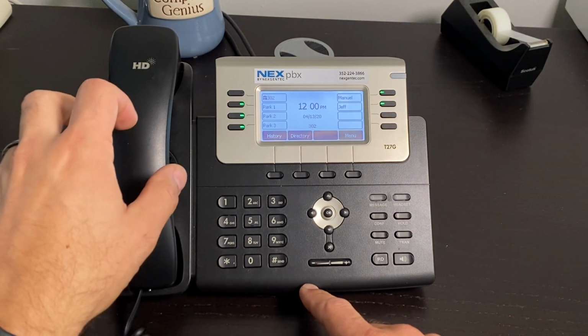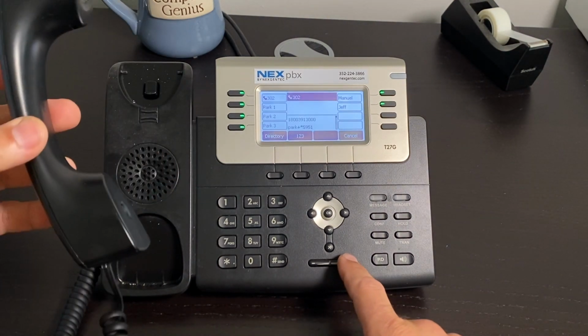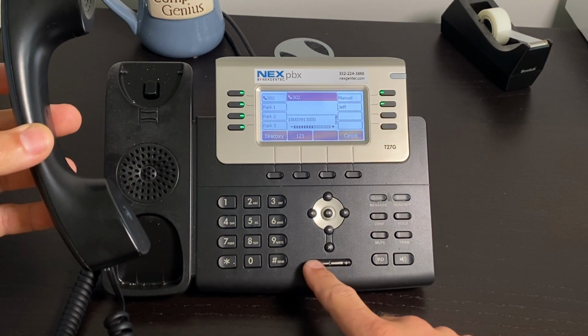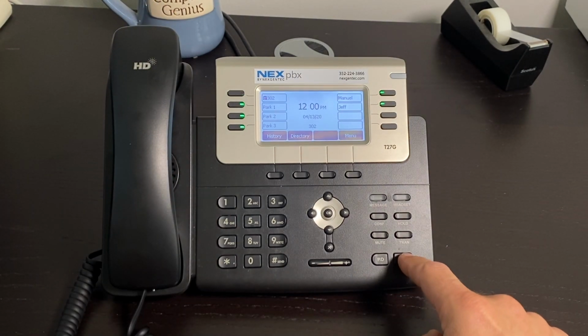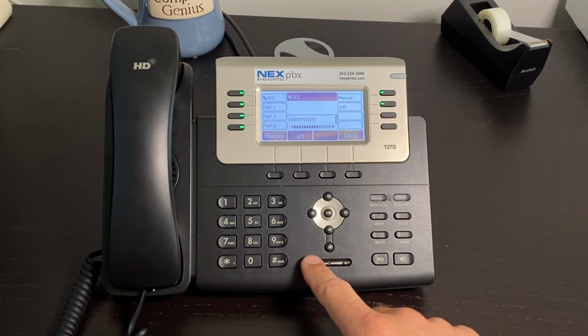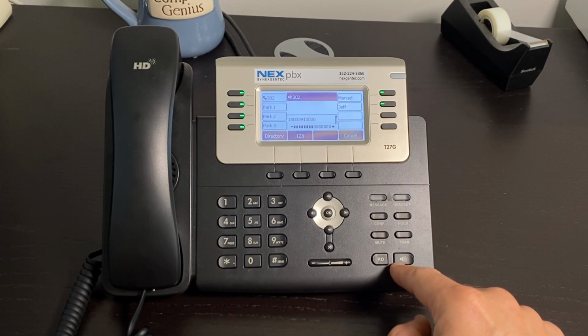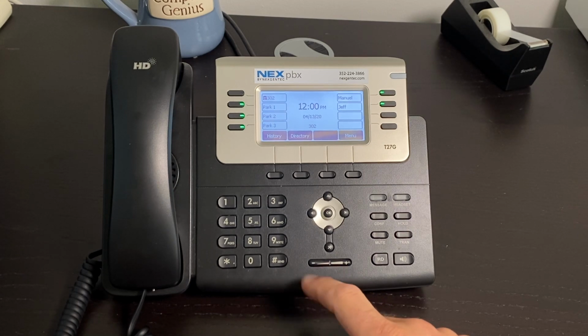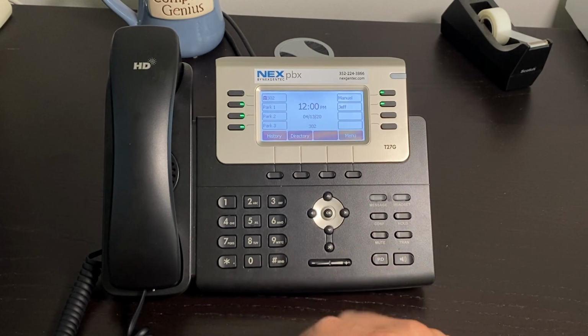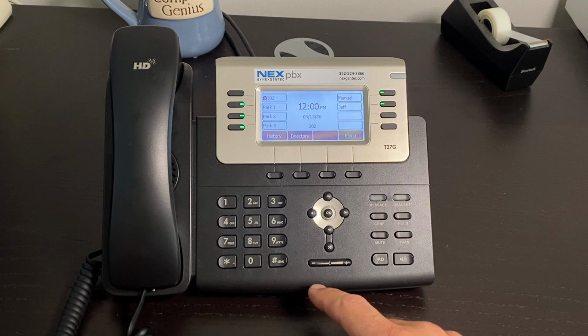When the handset is off the base, it acts as the volume for the handset. And when the phone is on speakerphone mode, it's the volume for the speakerphone or the speaker. Adjust the volume rocker accordingly based on the mode that you're using, and for each of those 3 modes, it'll remember the volume setting that you had set for that mode, so you don't have to constantly adjust it each time.